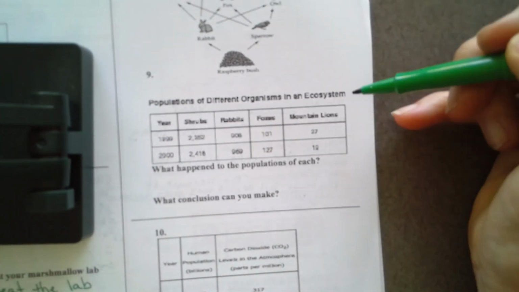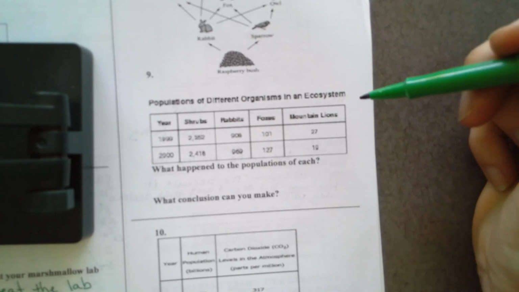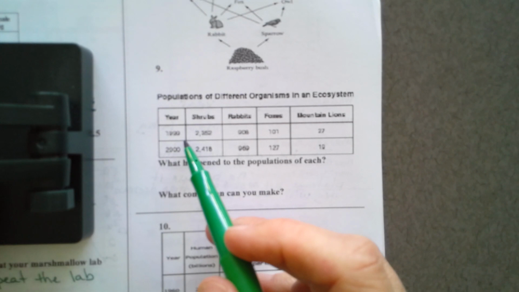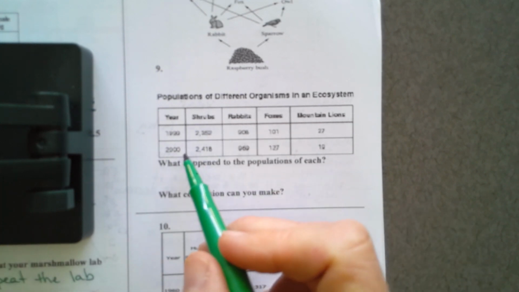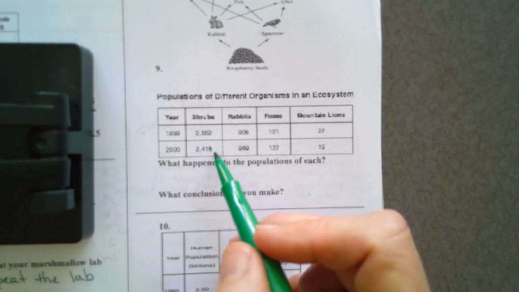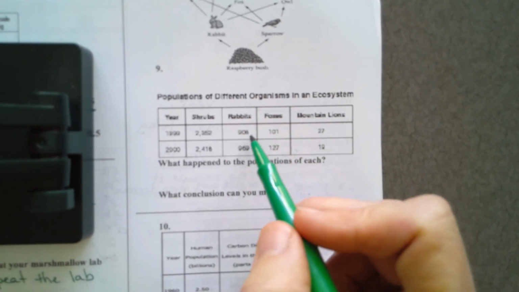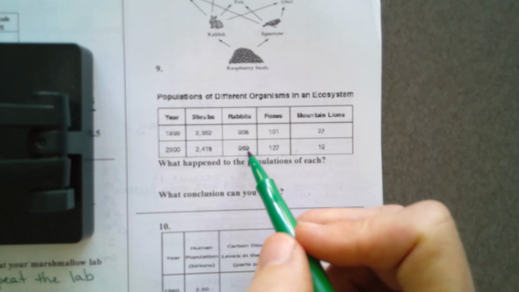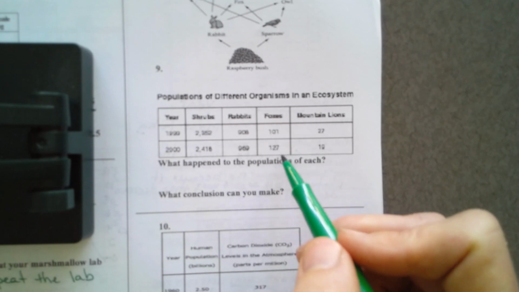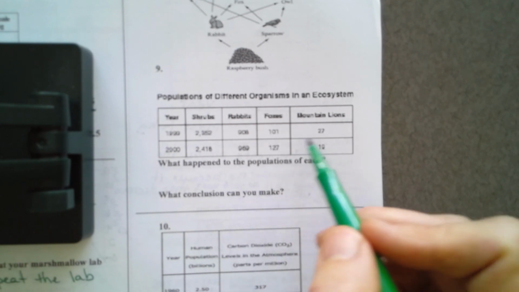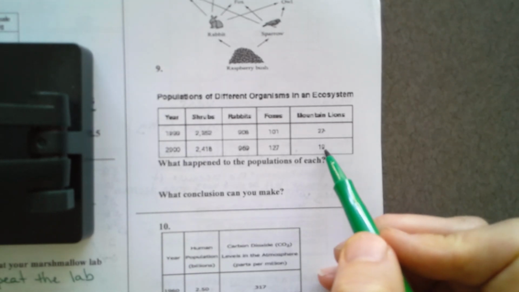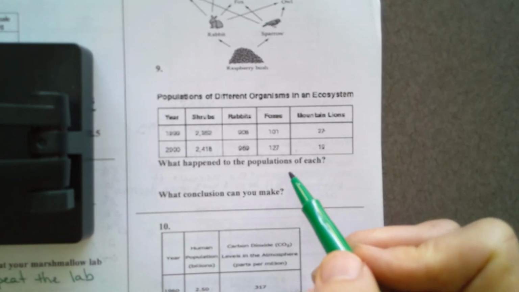Populations of different organisms in an ecosystem. So here I have the years 1999 and the year 2000. Here the shrubs say 2,352, and the following year they increased. The rabbits went from 908 and increased to 969. Foxes started at 101, increased to 127. And the mountain lions, they decreased. They went from 27 to 19. So what happened to the population of each?